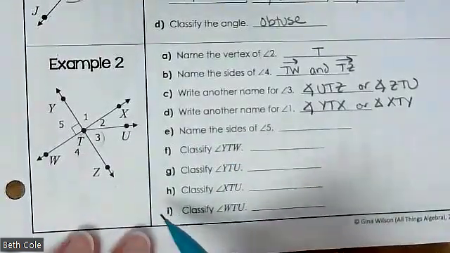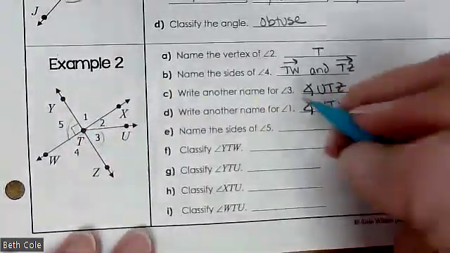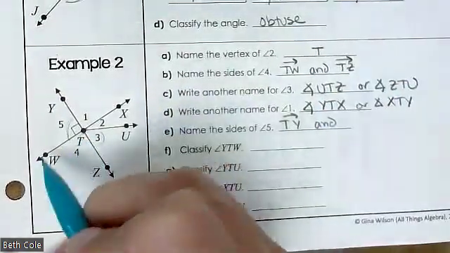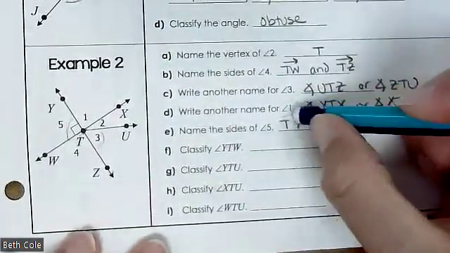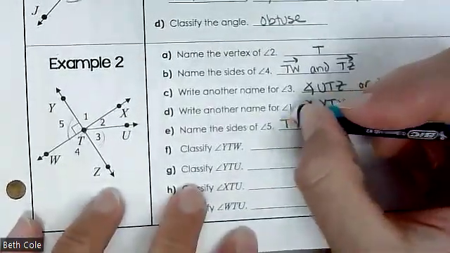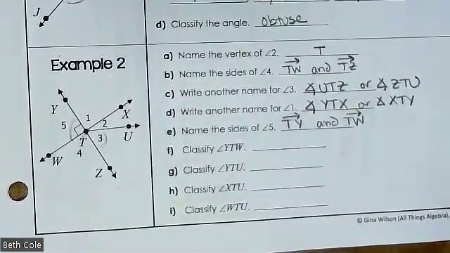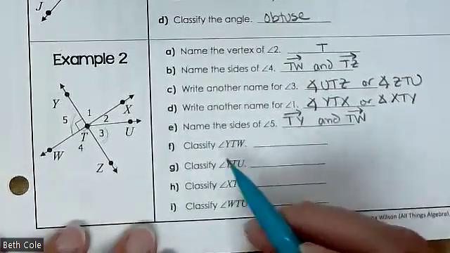All right, name the sides of angle 5. So angle 5 is this one. So our sides are TY and TW. My arrow symbol doesn't look real great there. Oh, geez, I made it worse. So TY and TW.